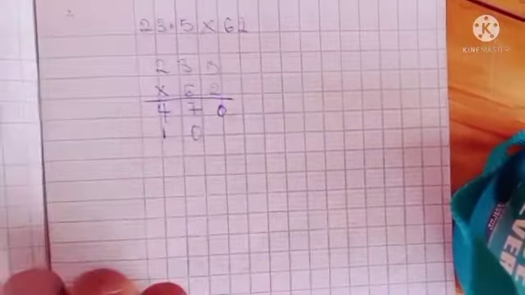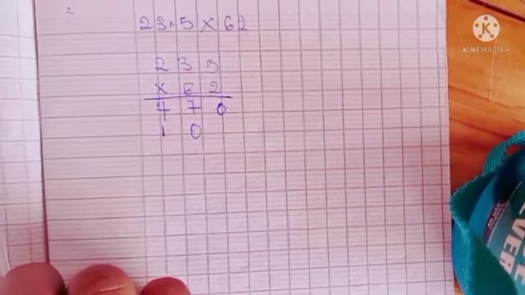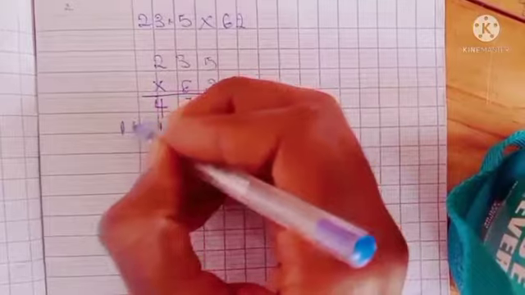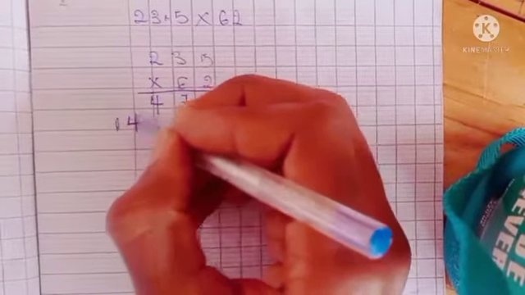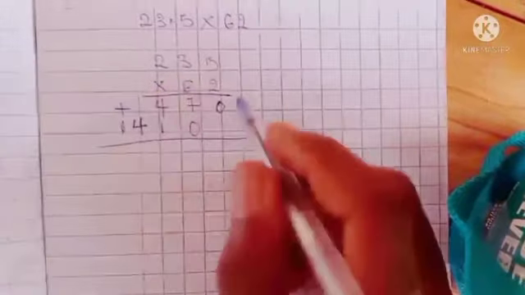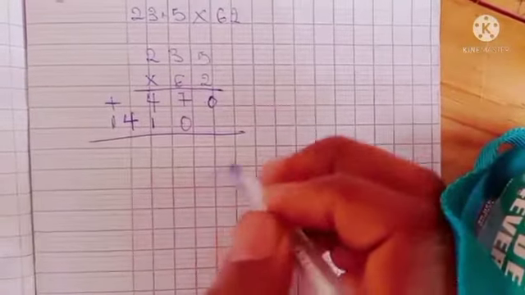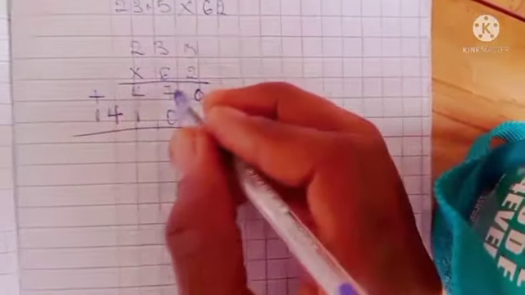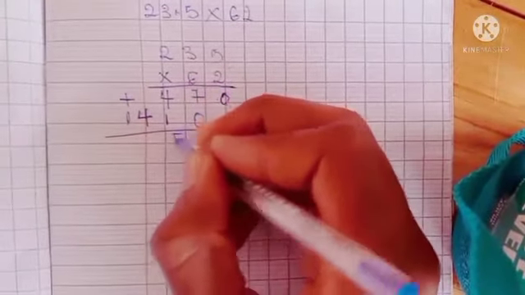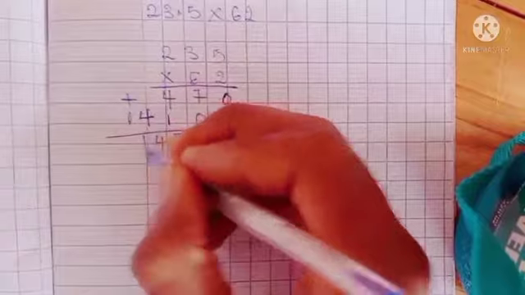So 6 times 2 will give us 12, and 12 plus 2 will give us 14. And so this is where we stop for now. At this point, we have to add. So 0 is not adding with anything, so we just bring it down. 7 plus 0 is just 7. 4 plus 1 is just 5. Then we have 4 and 1.